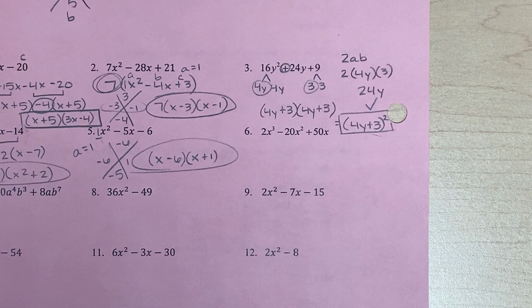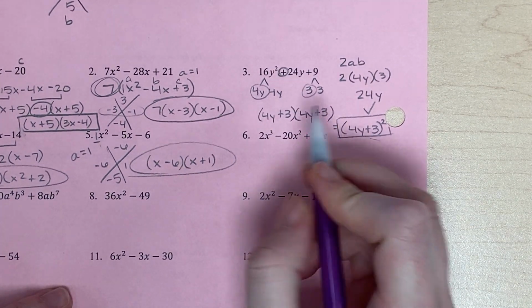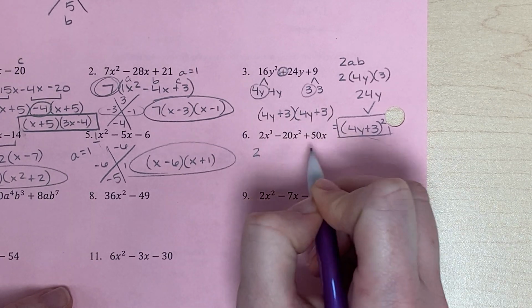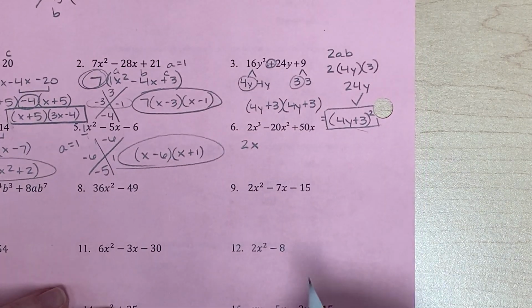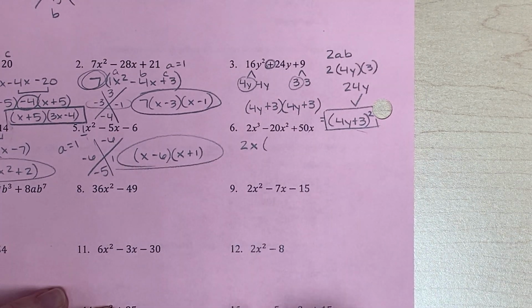For number 6, the first thing I always do is look for a GCF. I see that all of these numbers are even. That means 2 goes into all of those numbers. And I also see that they all have an x in common. So they actually have a GCF of 2x. I'm going to factor that out.